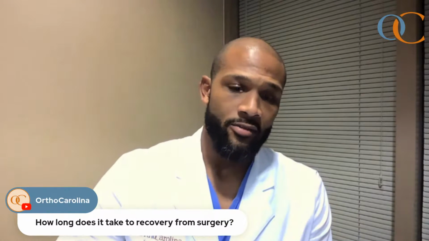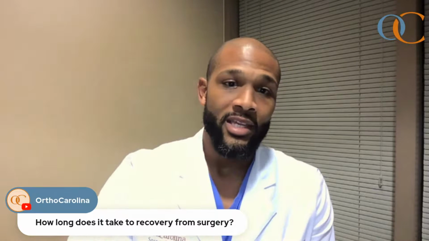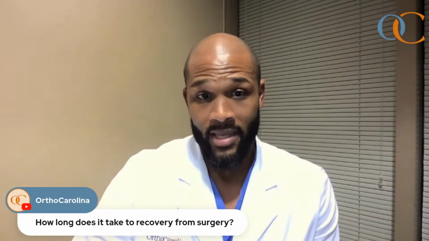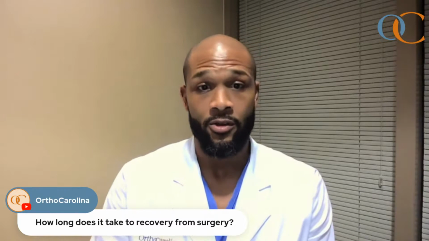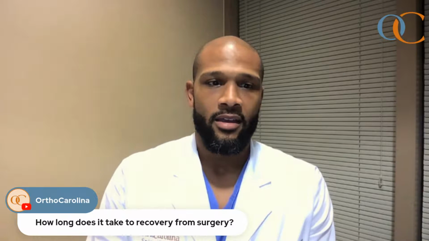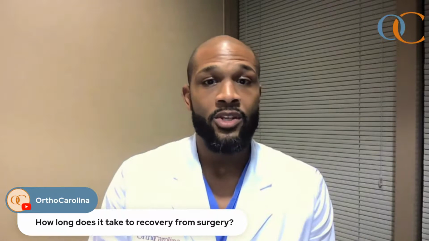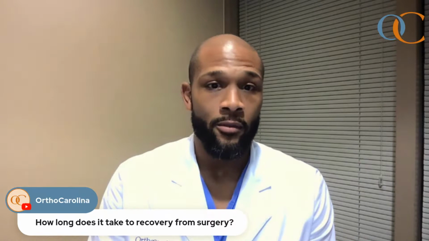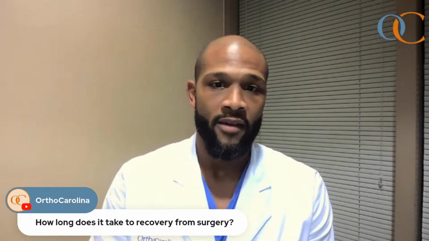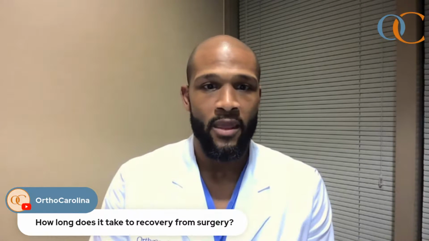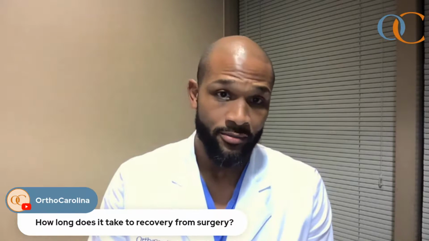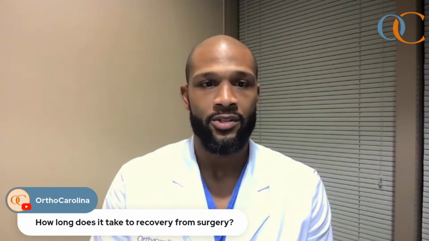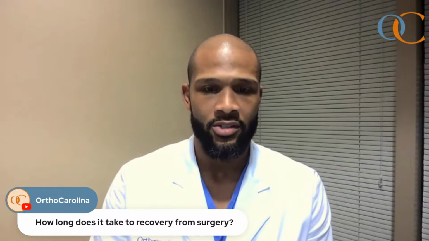So how long does it take to recover from surgery? Well, it really depends on what surgery it is. A smaller surgery obviously has a quicker recovery, but a bigger surgery has a longer recovery. Typically, if you have a decompression-only surgery, that surgery is a lot quicker because you don't have to heal a fusion. You don't have to wait for the bones to heal together. But when there is a fusion, typically it's a longer operation. It's a more morbid operation. There's higher blood loss, more muscle dissection.